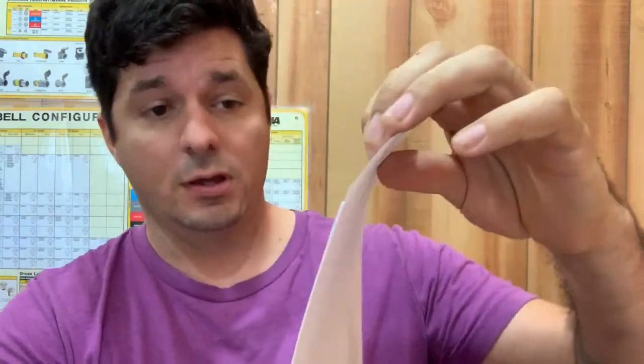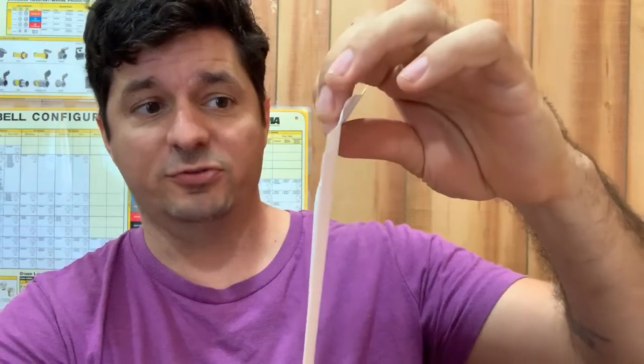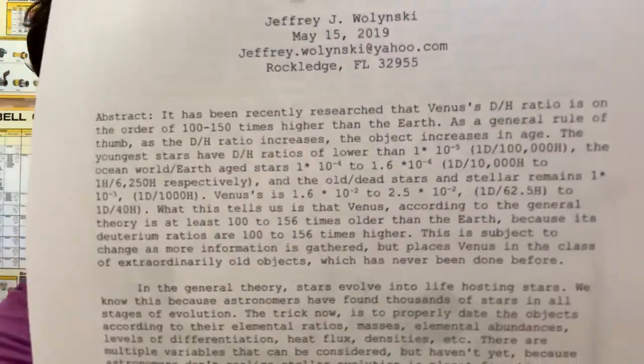And I got incredibly lucky with the fact that I figure this is very important for determining the ages of objects. And the papers where I outlined the understanding is right here. Starting with Venus, Baz, this is very important. Venus is aged with DH ratios as opposed to the Earth.